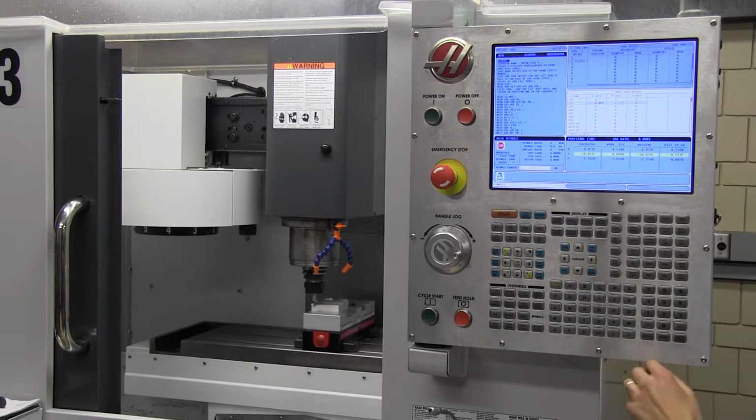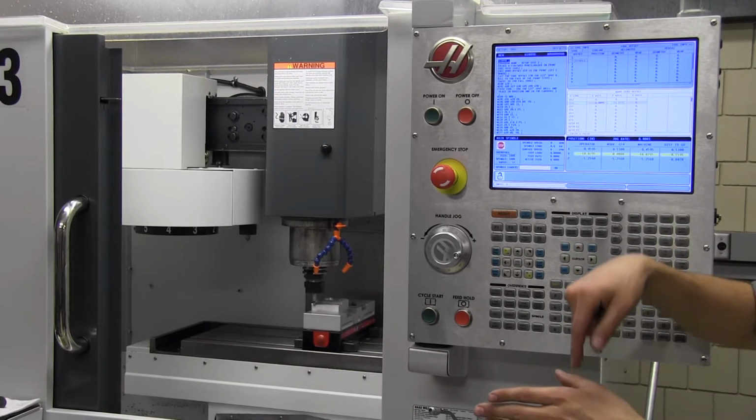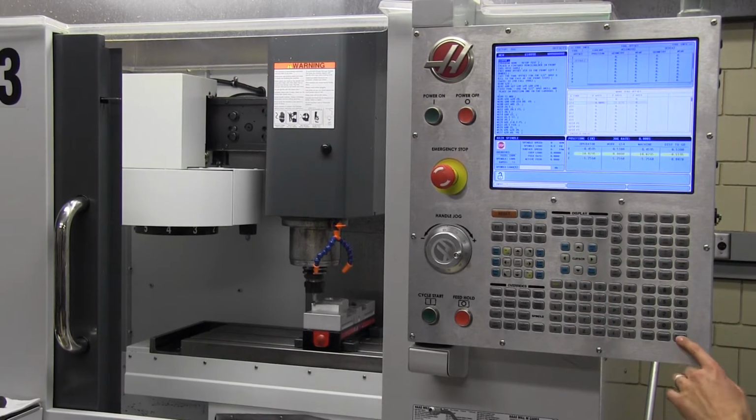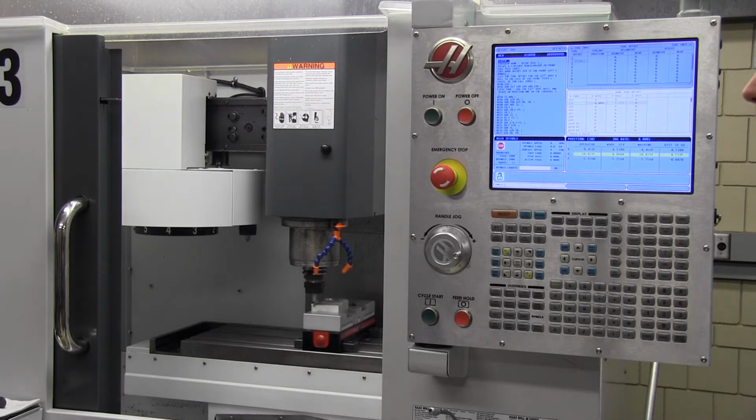Same being said for Y. If I say 0.1, we want to add 0.1 or move the tool positive 0.1. We'll hit enter, and we can see it changes by 0.1.